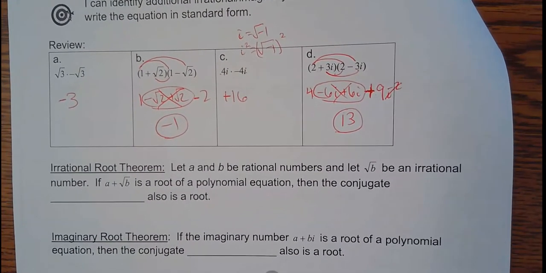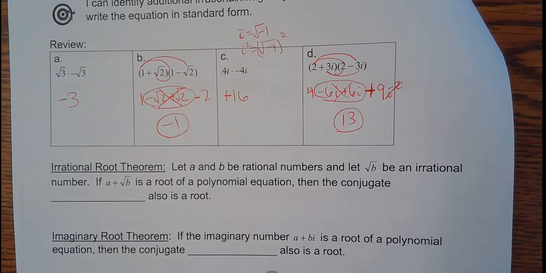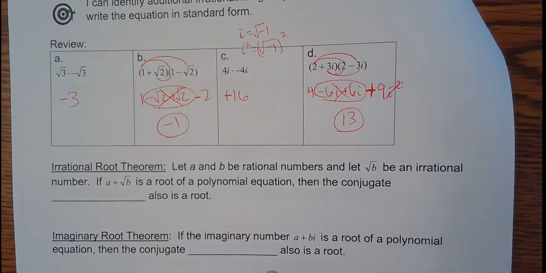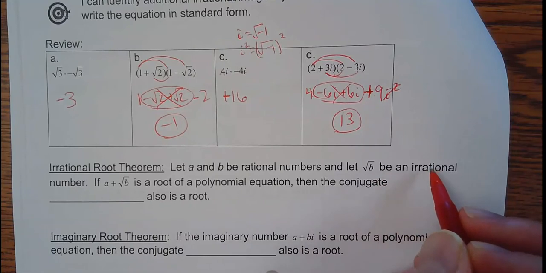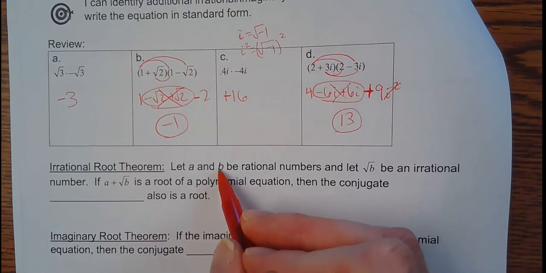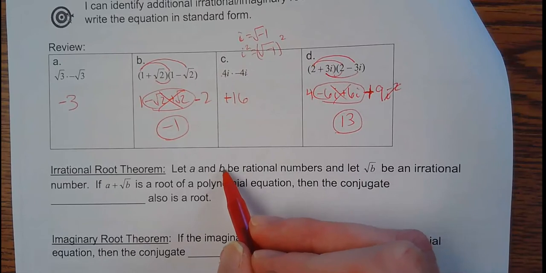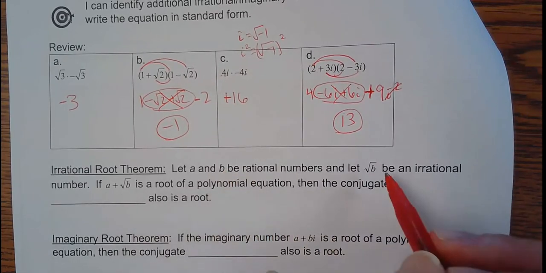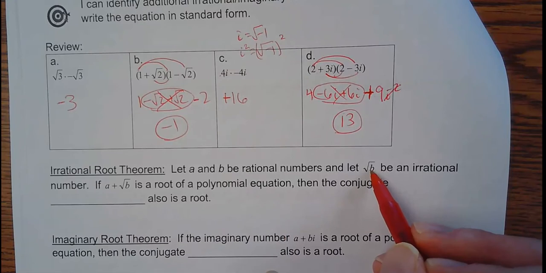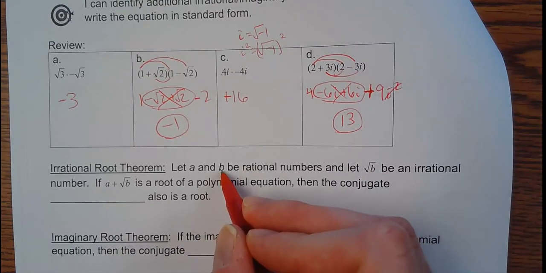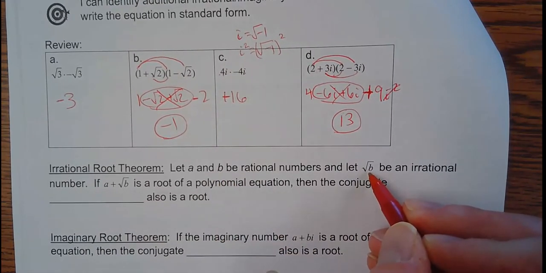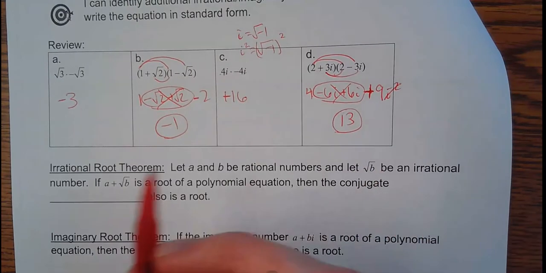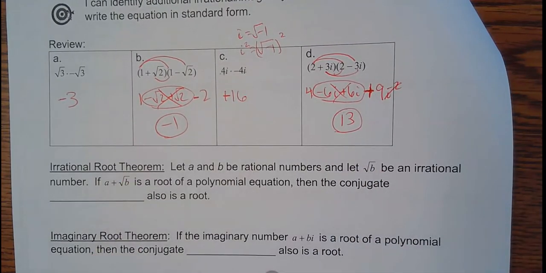Now, there's this thing called the irrational root theorem. And it's just saying let a and b be rational numbers, so a and b are any numbers that you could write as a fraction, and let the square root of b be an irrational number. So b is rational, but when I square root it, it's irrational. Like 15 would be an example. 15 is rational, but the square root of 15 is irrational. Now 16 is rational, but the square root of 16 is 4, which is also rational. So we're not talking about those. We're talking about ones you can't square root, all the non-perfect squares.